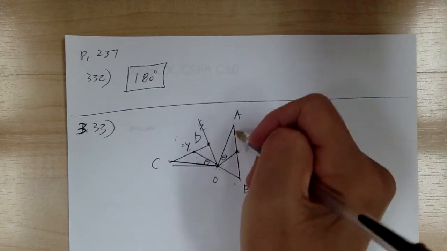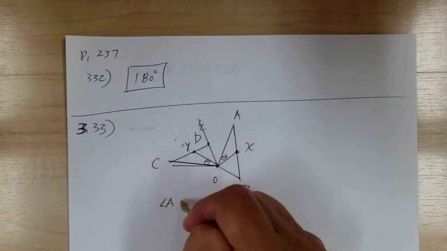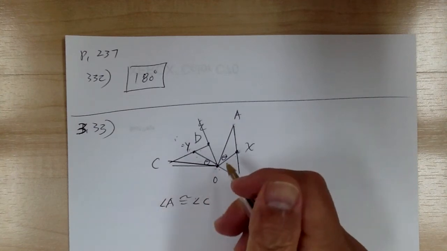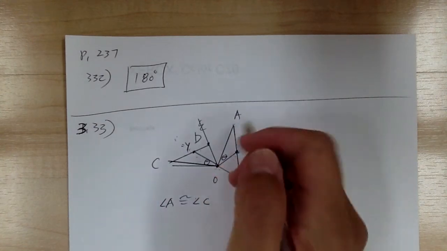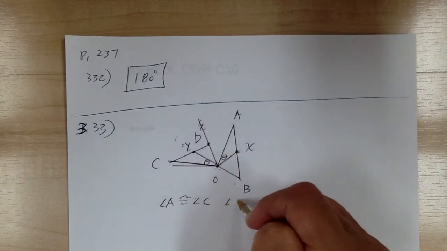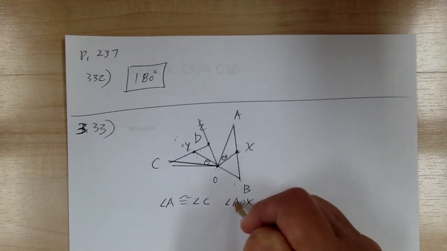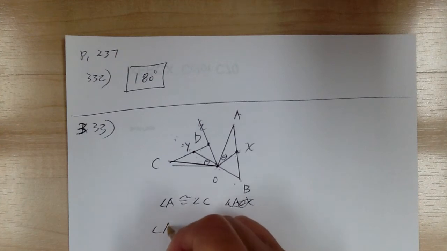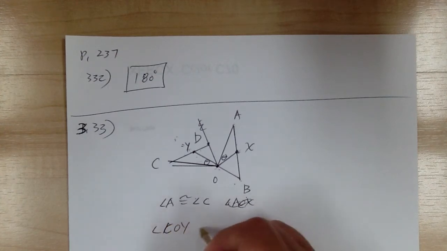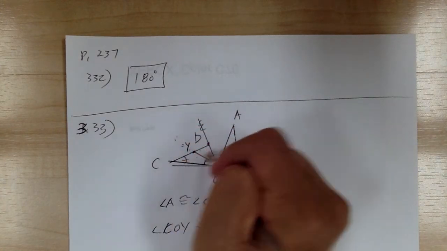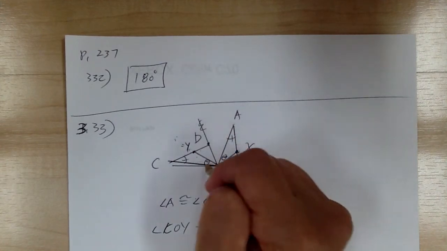Also notice that angle A is congruent to angle C. We're going to rotate the same amount. So the angle AOX, that's the angle. Angle COY is congruent to angle AOX, so these are congruent.